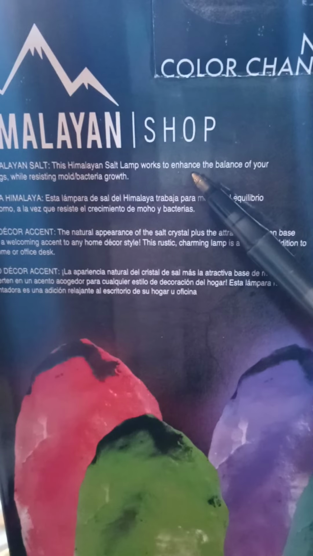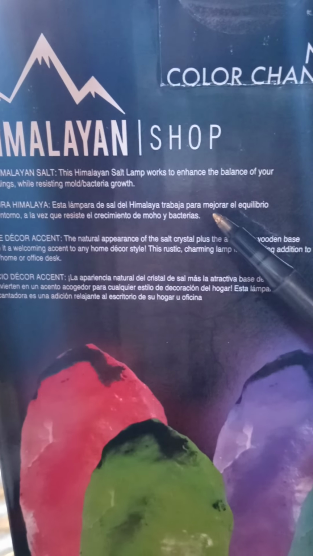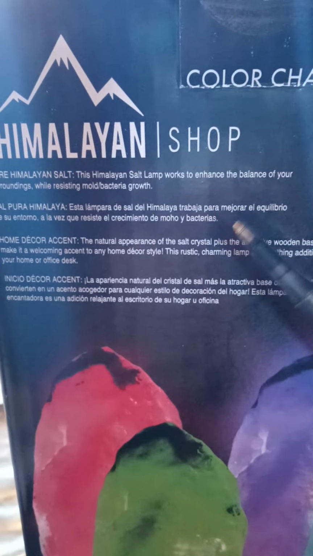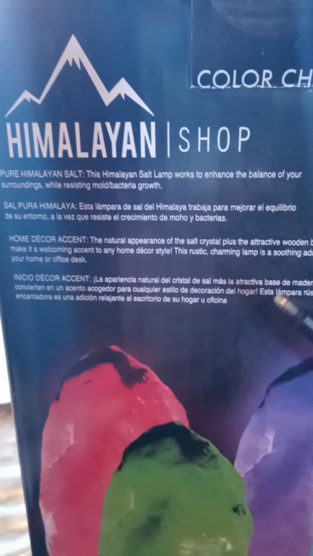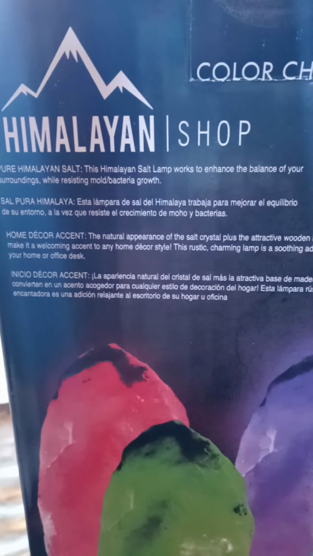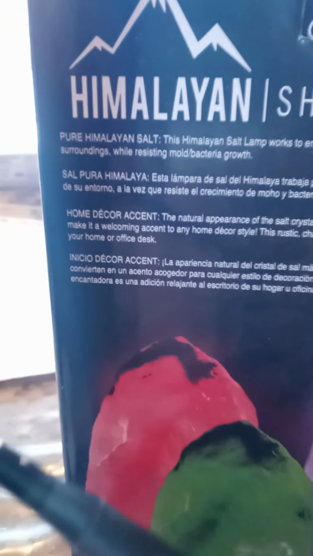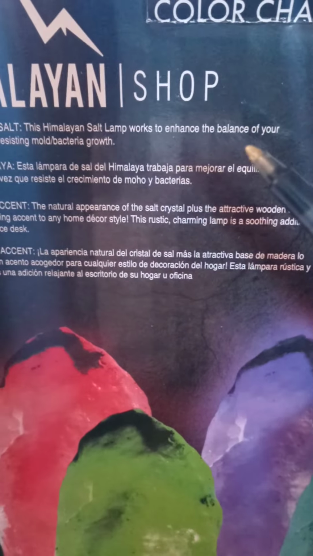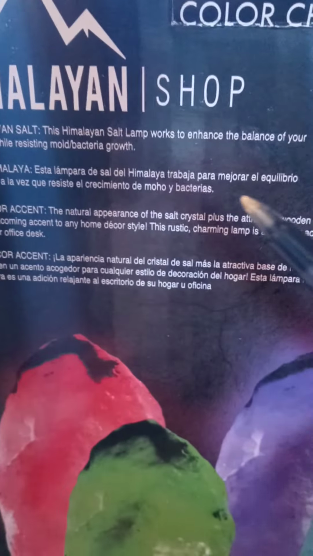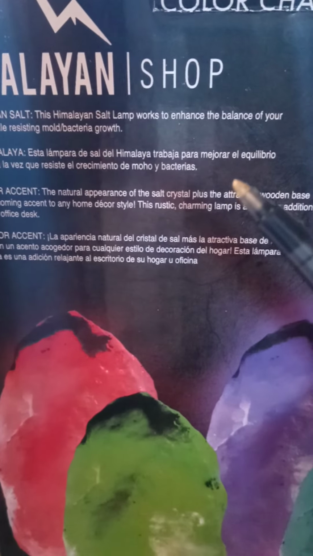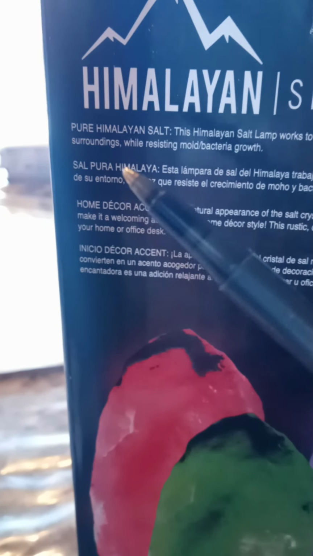You have two verbs. Here, to increase, and here in Spanish, for to make better. So you see how everything's different, written differently, but it means the same thing? That's why you have to watch out when you read advertisements. Here it says to enhance the balance of your surroundings. Here it says in Spanish, para mejorar el equilibrio de tu entorno.